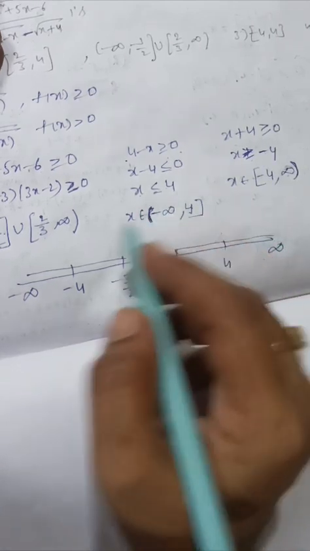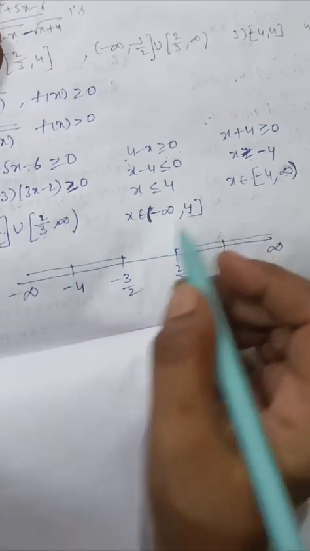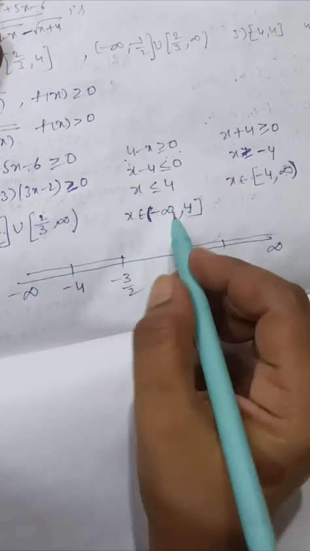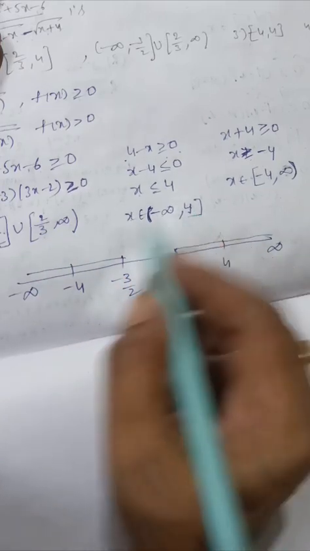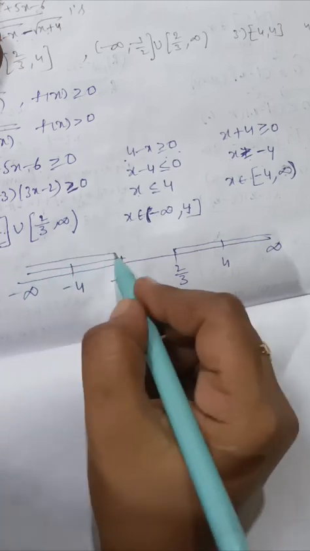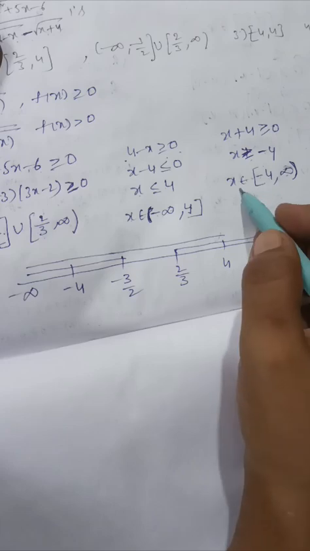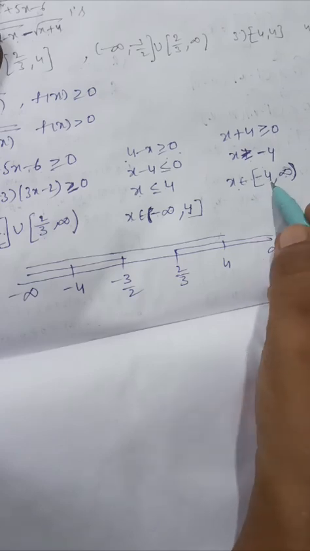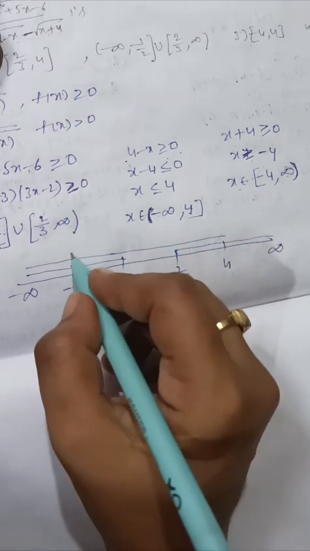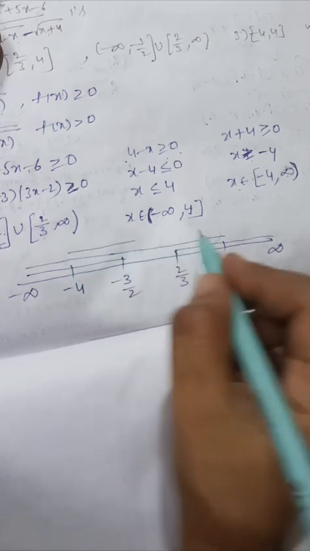The second function says minus infinity to 4, so take x values only from minus infinity to 4. And the third function says x belongs to minus 4 comma infinity, so start from minus 4 and go up to infinity.